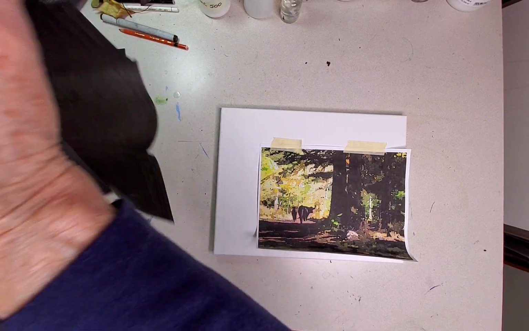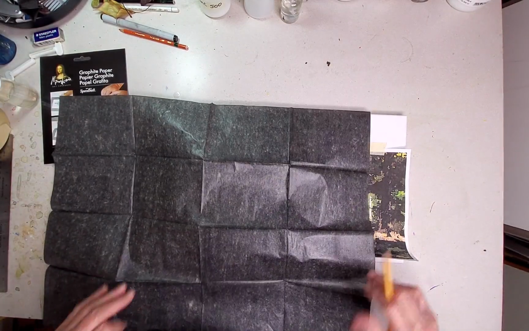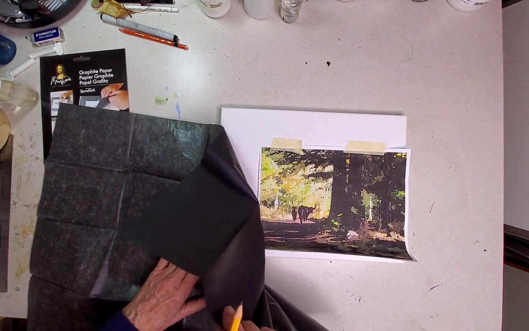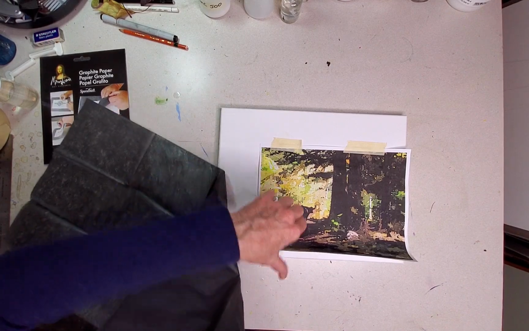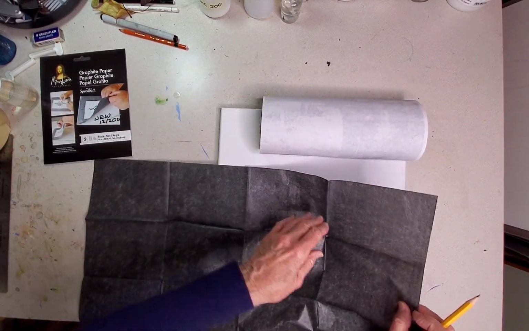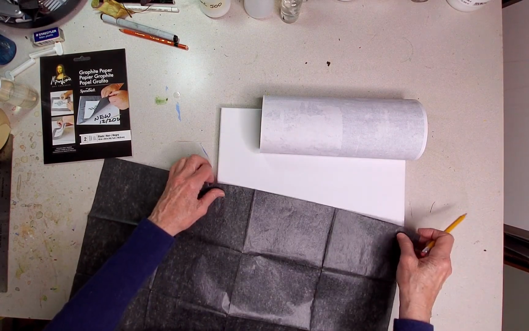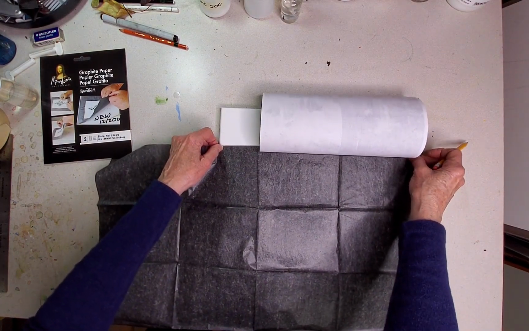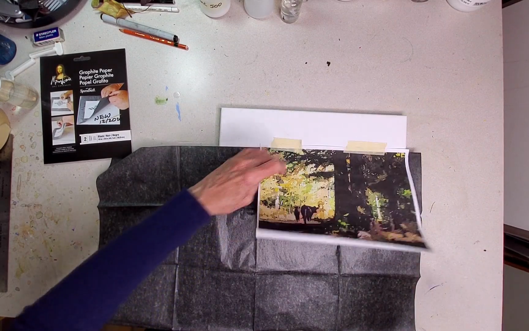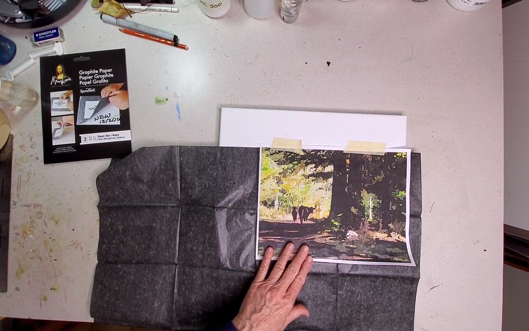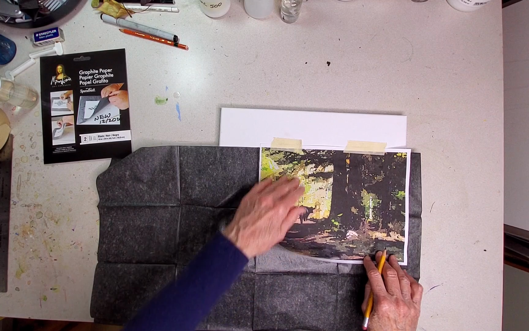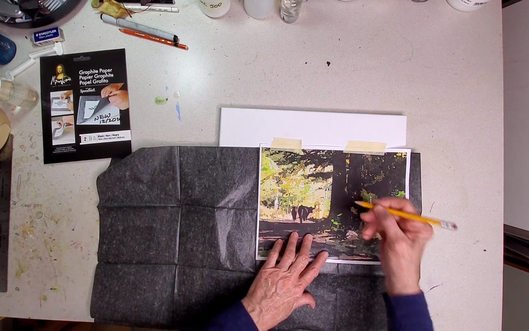And now here's the real tricky part. When you put your graphite paper between the canvas and the image, make sure that the graphite side goes down. It's really a drag after you've spent quite a bit of time transferring something, lifting it up, and finding out that you have the graphite paper upside down.